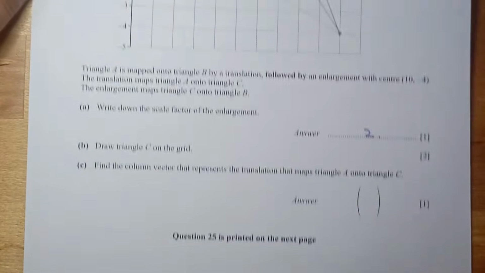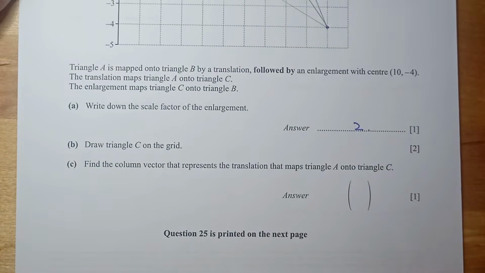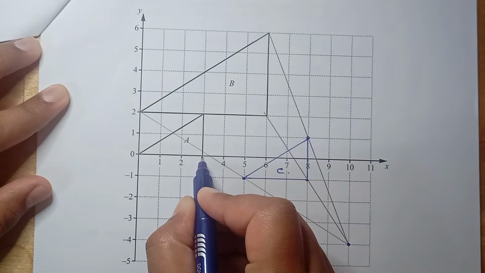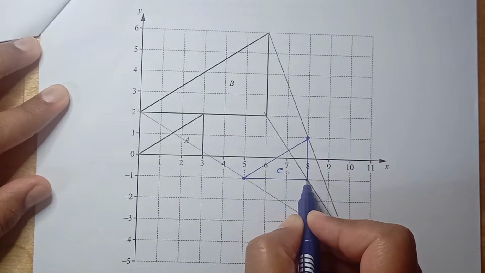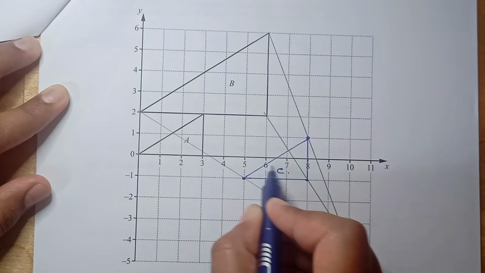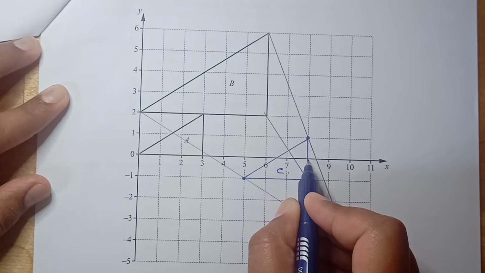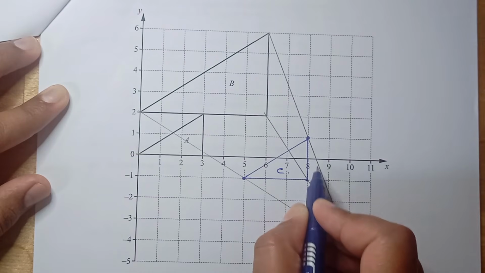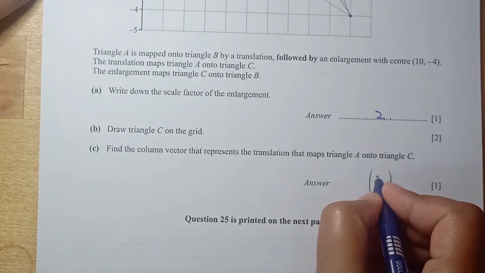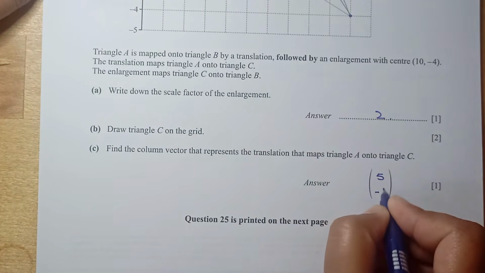Right. Now for the C part, find the column vector that represents the translation that maps A onto C. A to C. So this point of A and this point of C. Let me move 1, 2, 3, 4, 5. 5 units to the right and 1 unit down. So the column vector representation is 5 to the right and 1 down, so (5, -1).